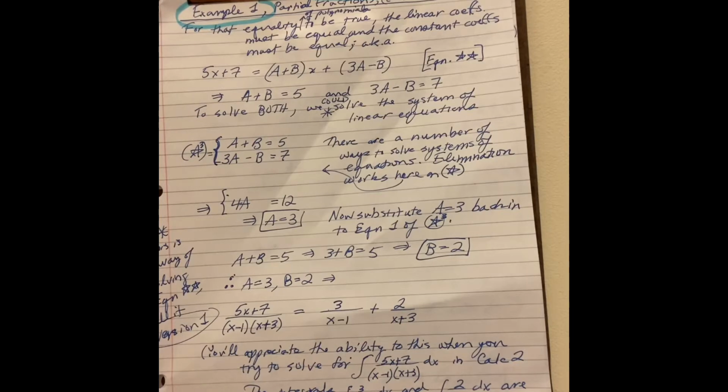And again, you'll really appreciate being able to do this quickly when you get into Calc 2, because instead of working on that integral, which has no method for solving it, you've got these 2, very easy for you to solve.